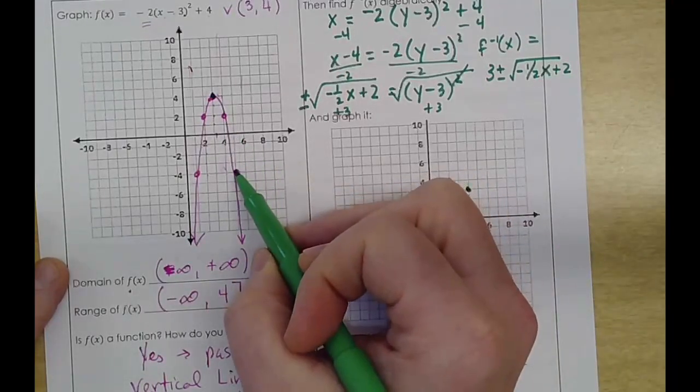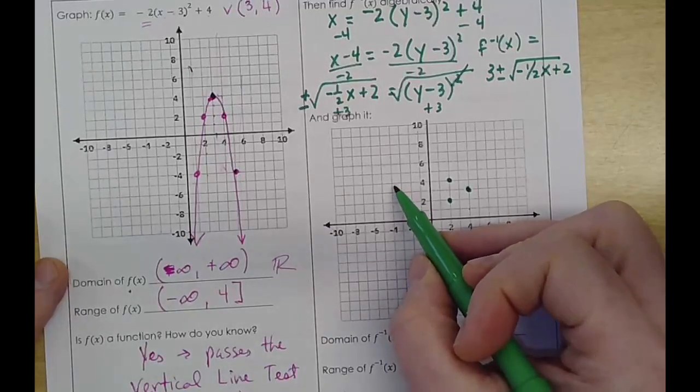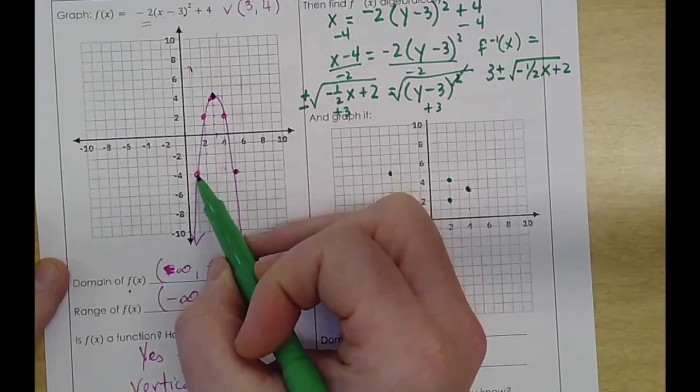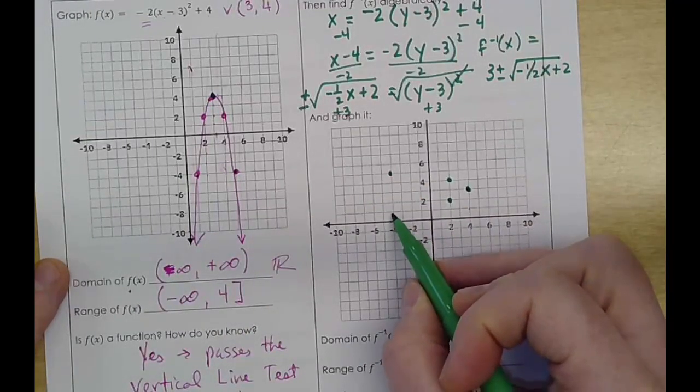This one is at 5, negative 4. This will be at negative 4 and 5. Let me get this right. And this one is at 1 comma negative 4, so this will be at negative 4, 3, 4, negative 4 comma 1.